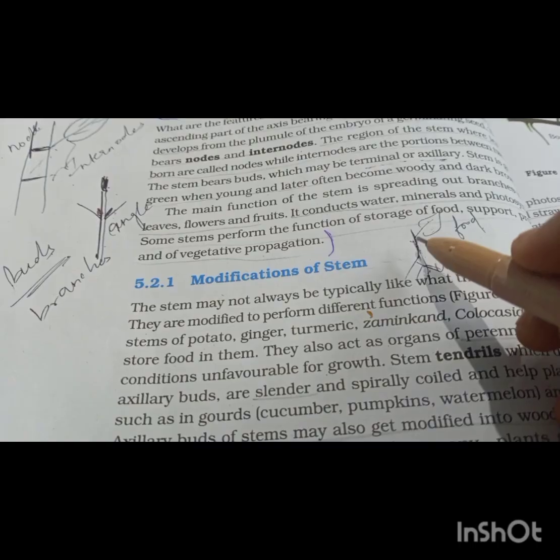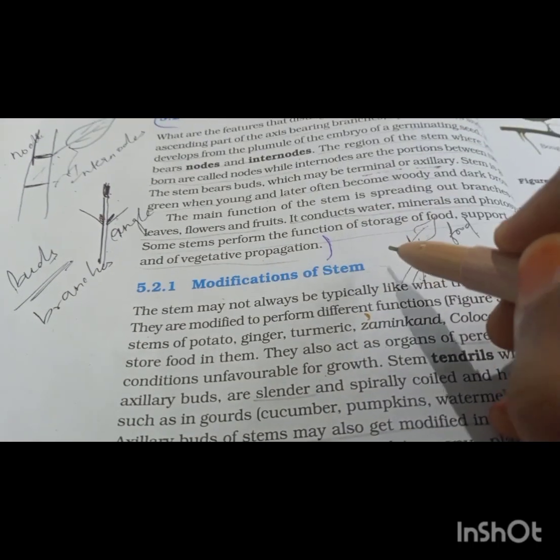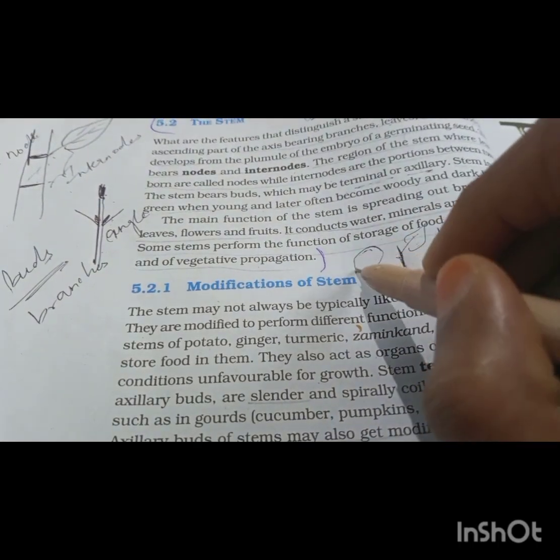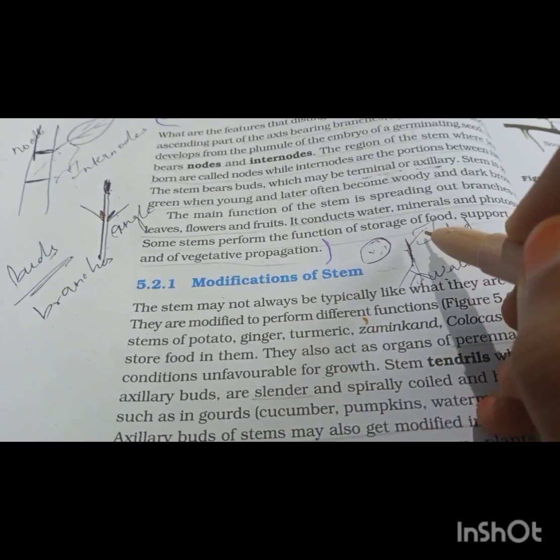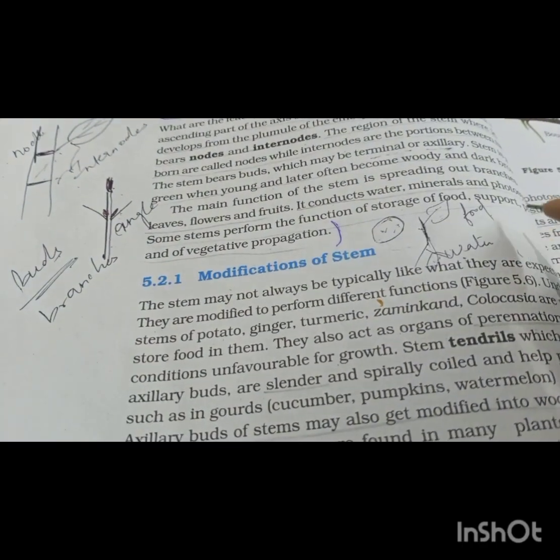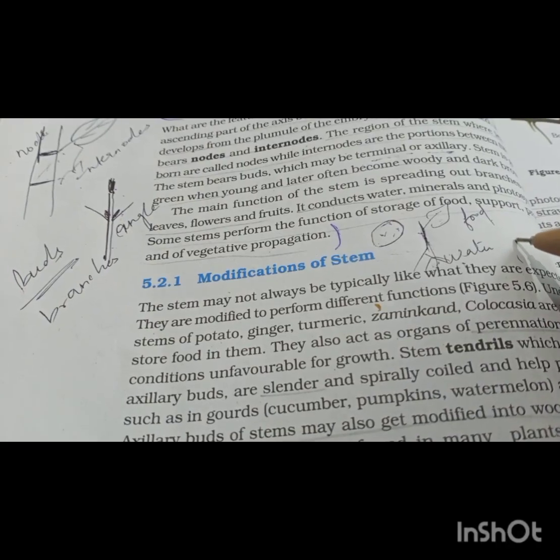It also does some storage function. In the case of potato, you can see it is bulged, right? There the stem acts as a storage organ, and sometimes it will bear thorns.